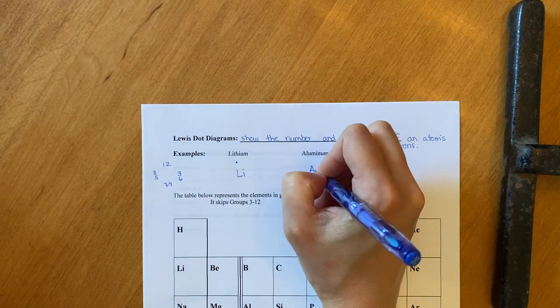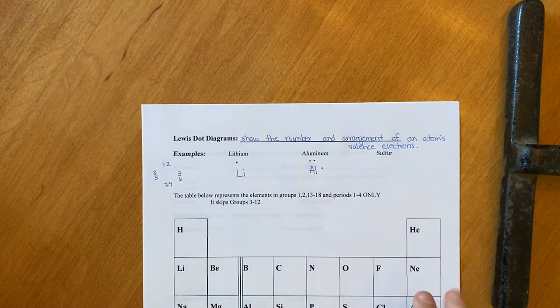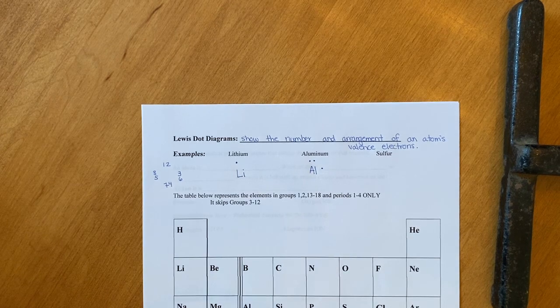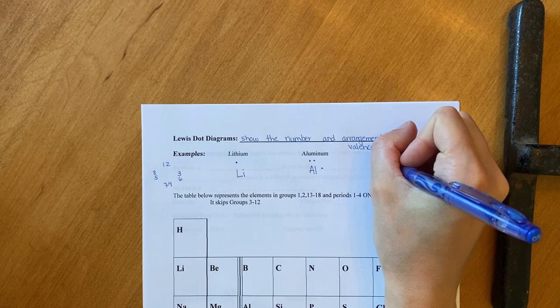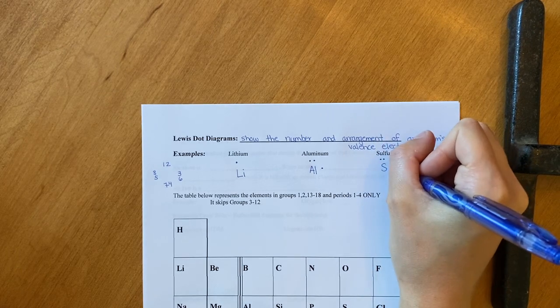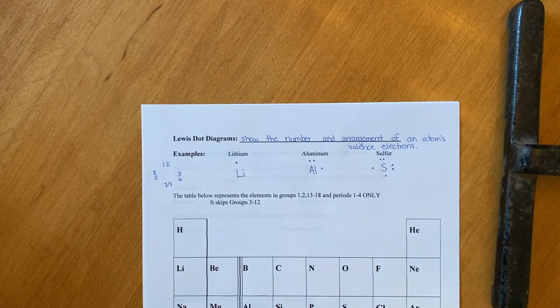Aluminum is in number 3. So 1, 2, 3. It's over here. This is a shortened cutoff periodic table that only shows the first 20 elements that you'll be filling out for practice. Sulfur is over here. It's in group number 6. So it's going to have 6. Sulfur is 1, 2 at the top, around the clock, 3, 4, 5, and then start to double up, 6.